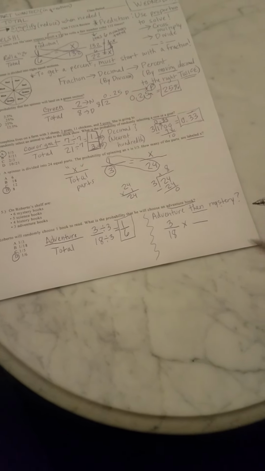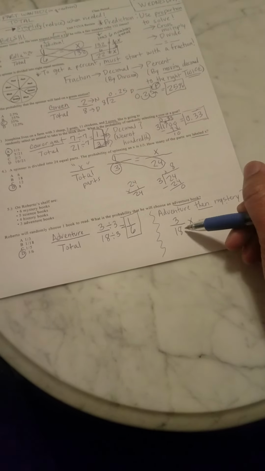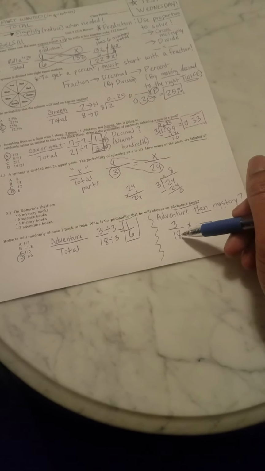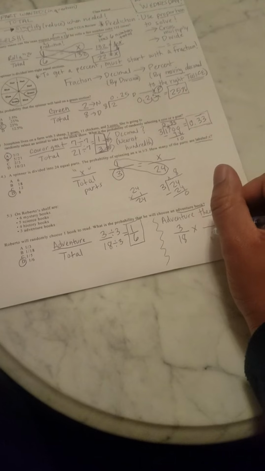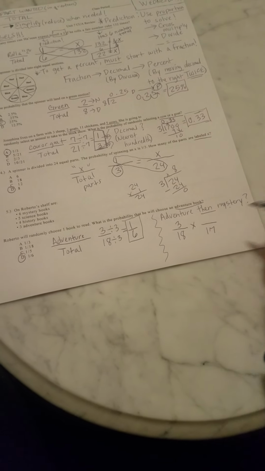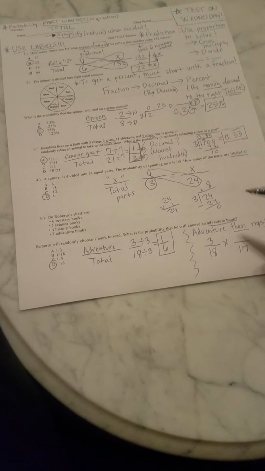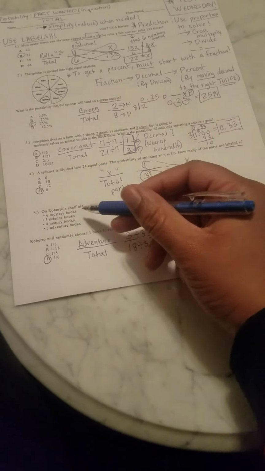And then you chose a mystery. So you did not put the adventure book back. You kept it, so you didn't put it back. And so now there's only 17 books left. And then you would just say, okay, now how many mystery books can I choose? It would be 6.